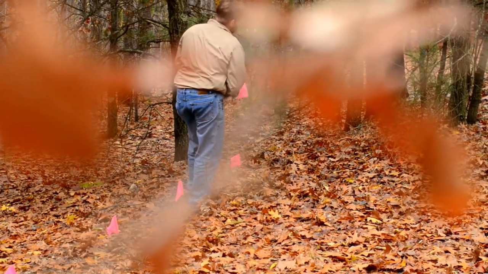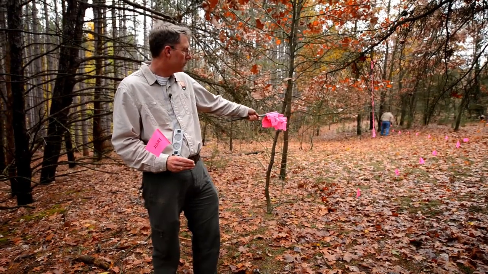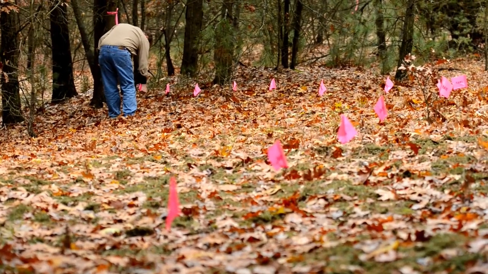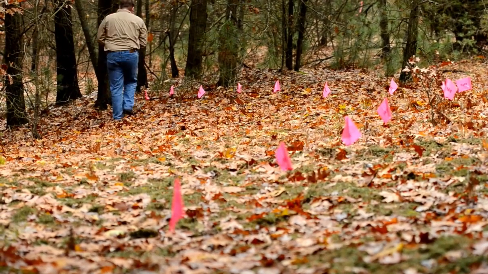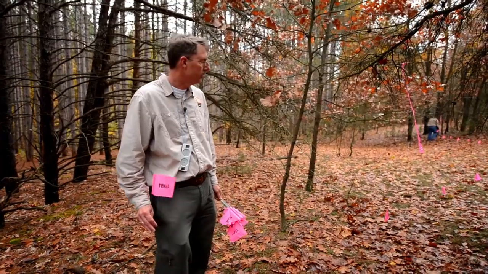For pin flagging for a hand trail crew, we'll flag about every 5 feet, and you can see the flag line here. You're really getting a good idea now of where this trail is going to go.